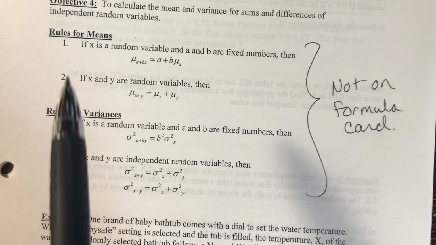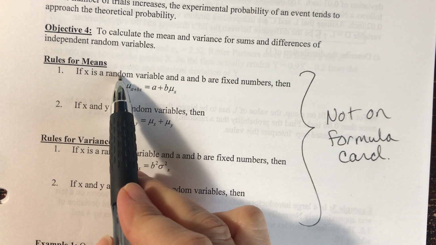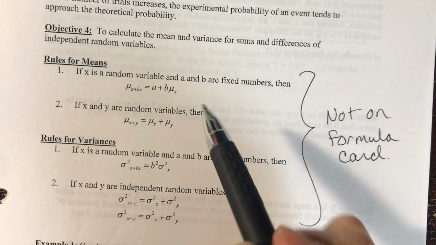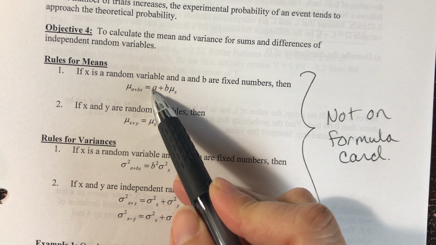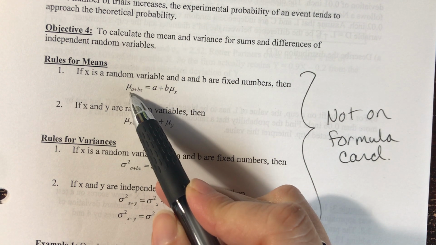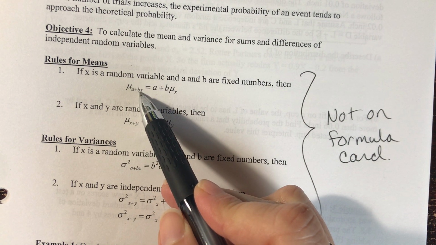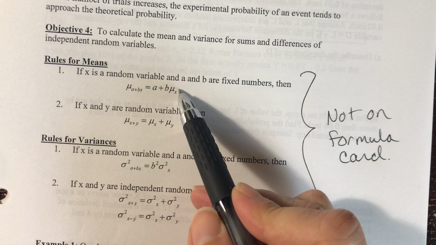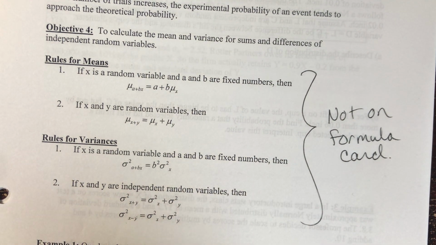If you're talking about averages, if you have X as a random variable, so one variable, and you manipulate it by multiplying it by an amount or adding an amount to it, then the mean of your new transformation is just putting the mean into that transformation. I'm going to explain it as I go through.